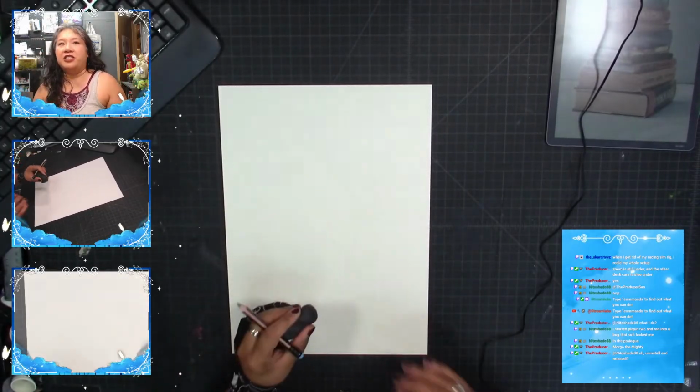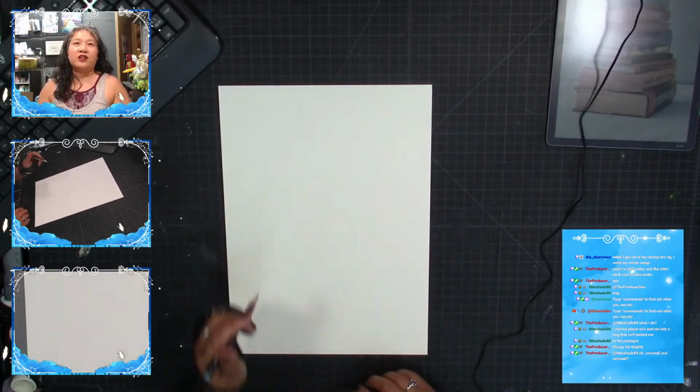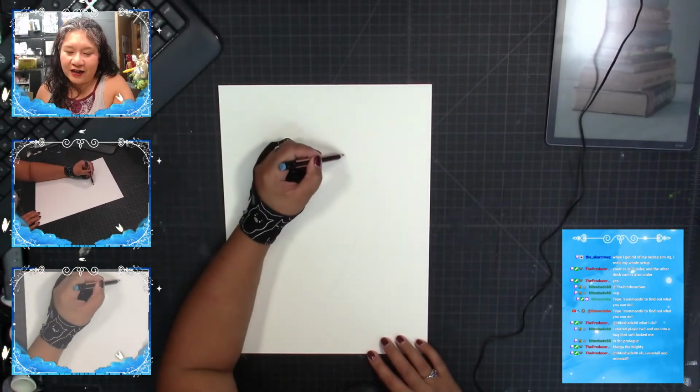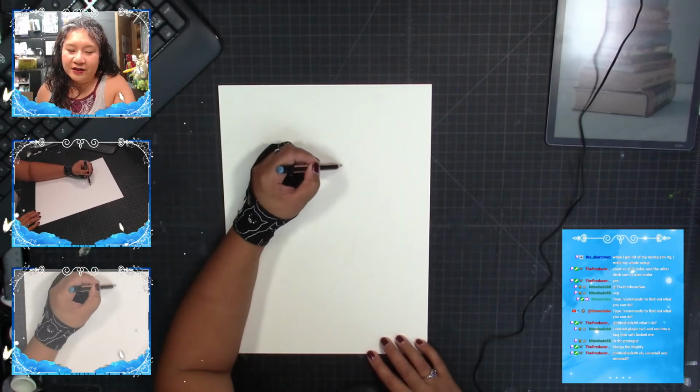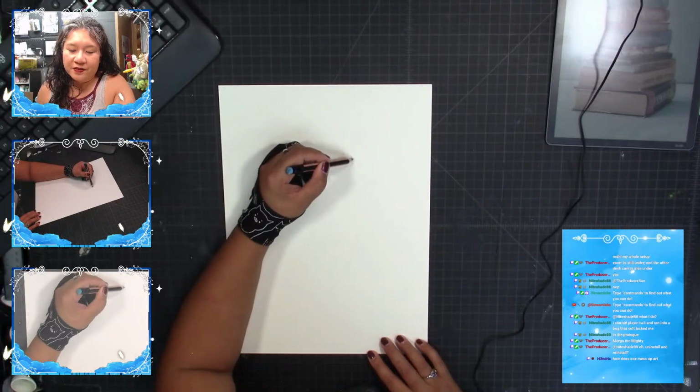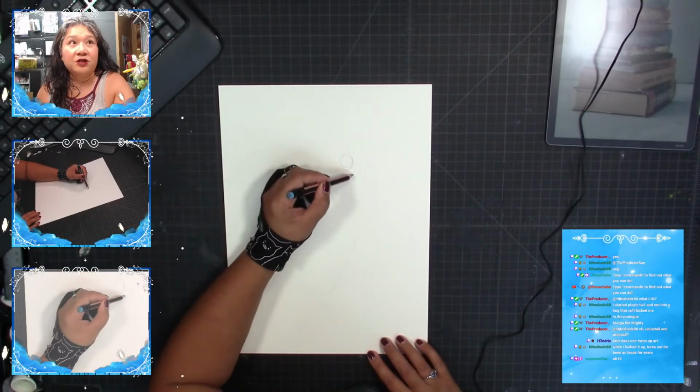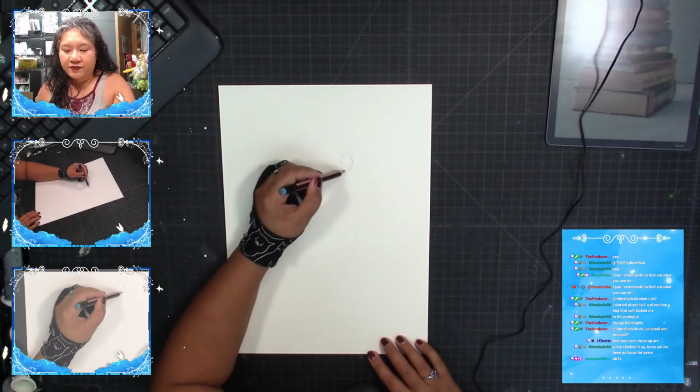Is that the anti-cheat thing? Have you tried turning it off and turning it back on again? I'm gonna go run and hide now. Okay. We are just gonna do general shapes right now.